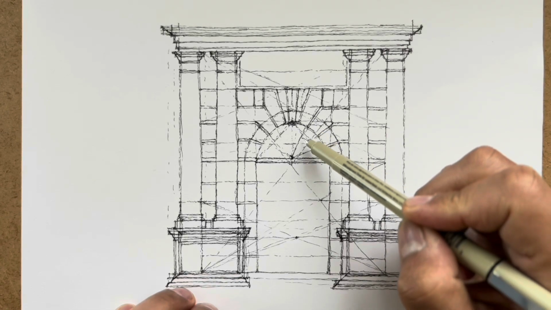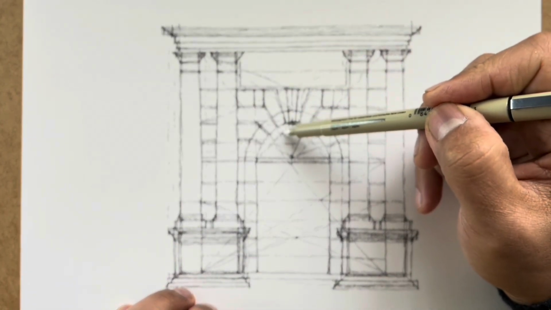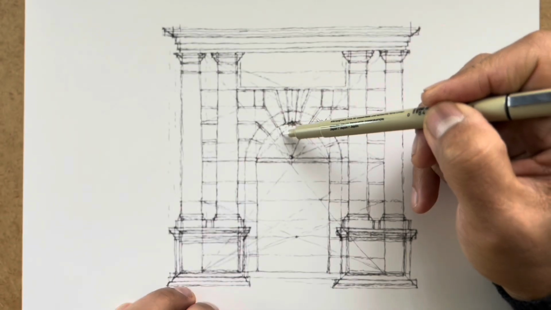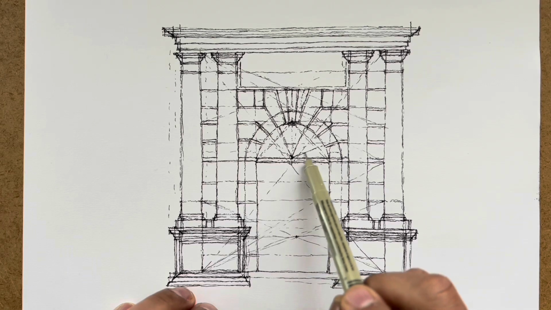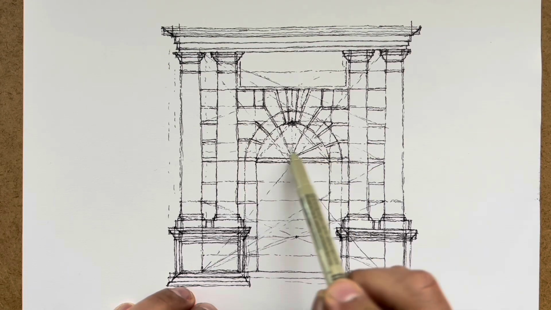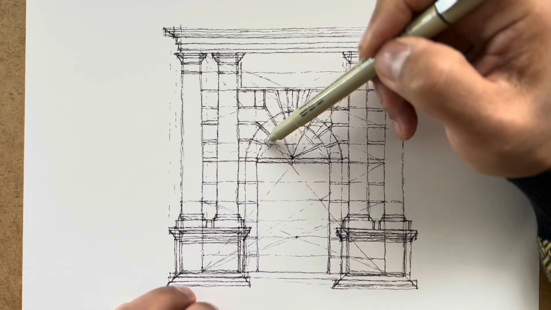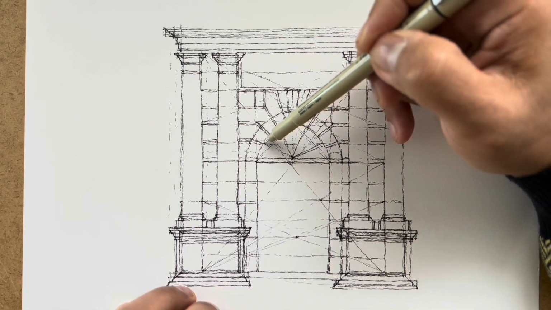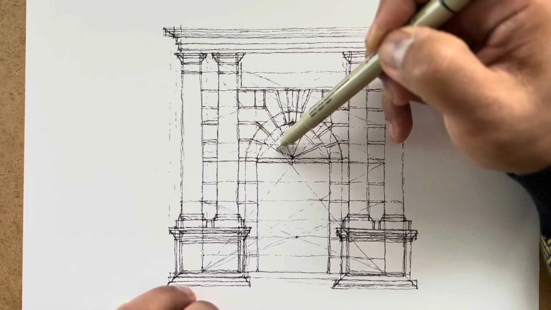So on these thresholds, the doors, the arch shape, using again the geometry to create an imaginary center point to make it easy to show the brick or the stonework, the rusticated stonework.